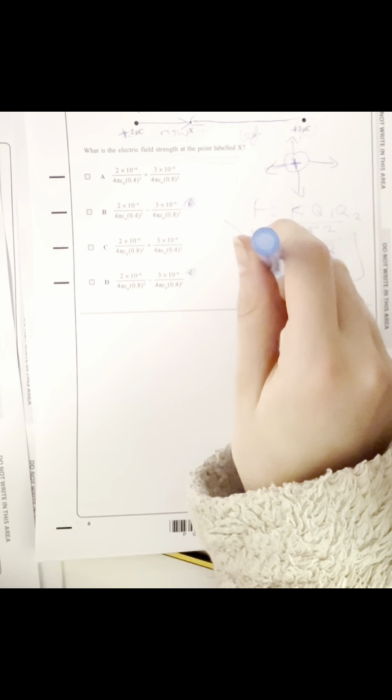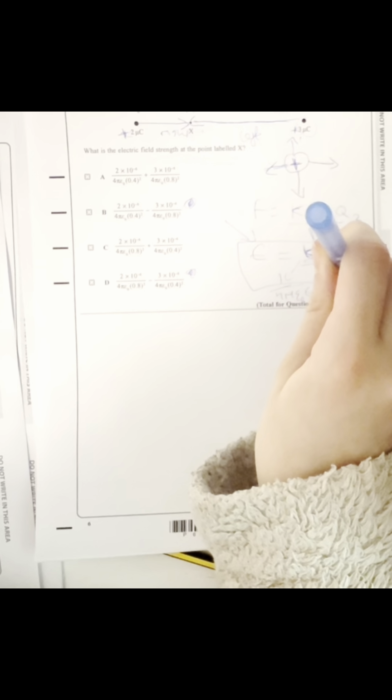Now we know that the equation for electric fields is E equals KQ over R squared, K being 1 over 4 pi epsilon, the permittivity of free space.